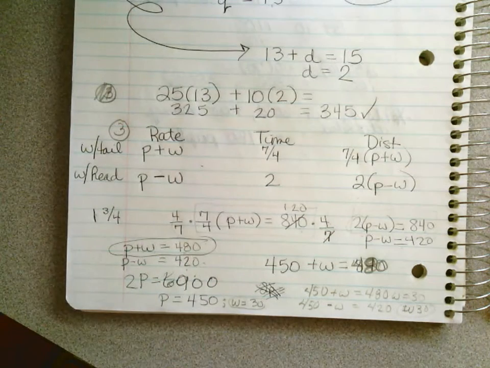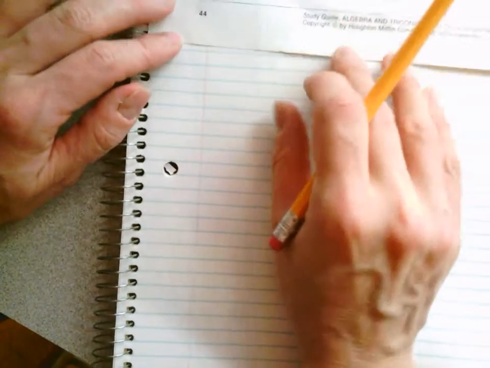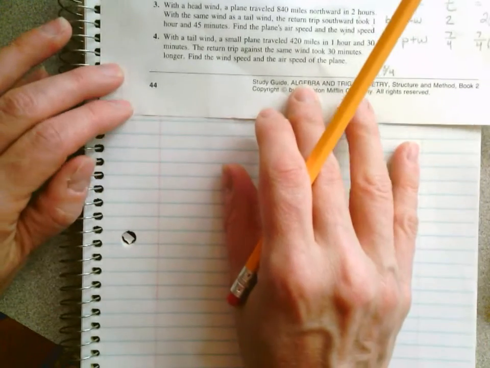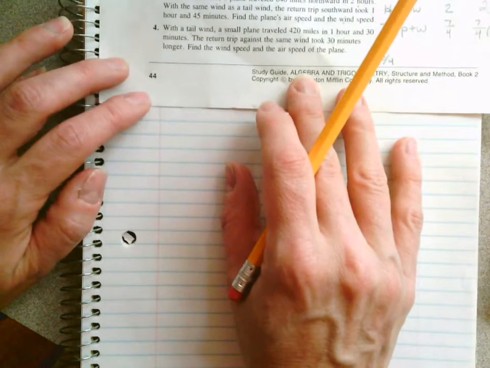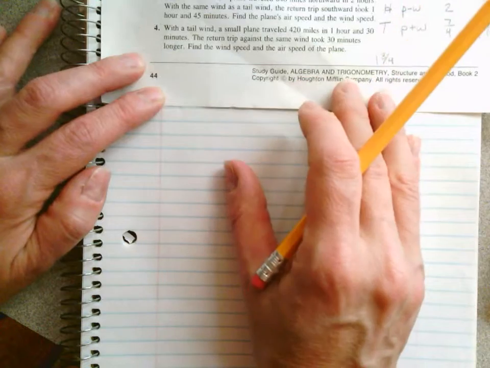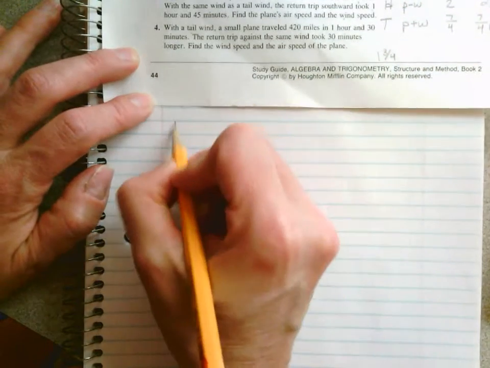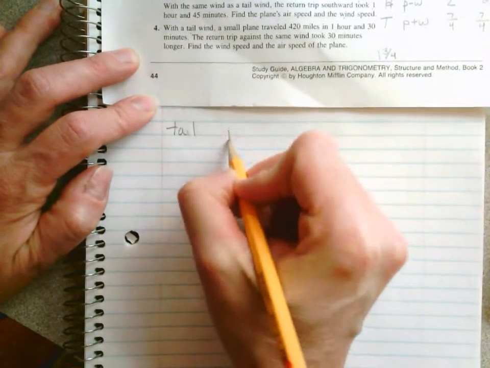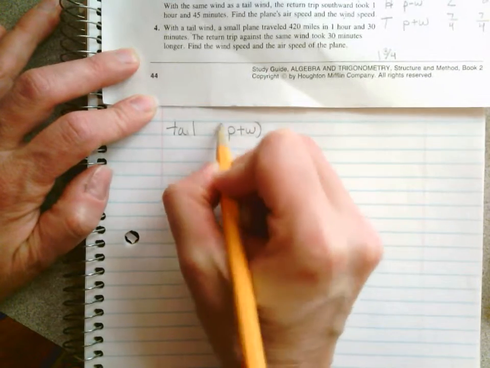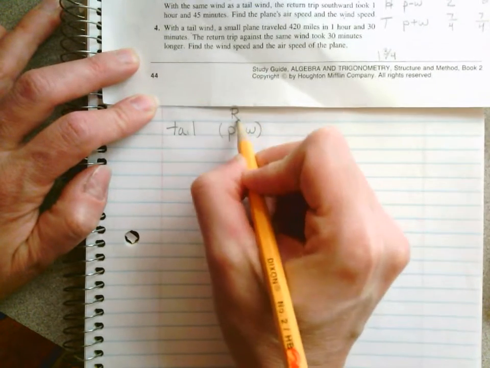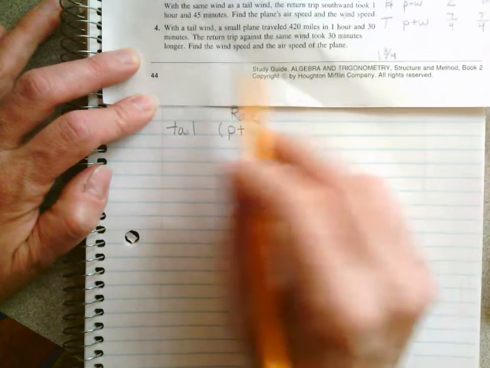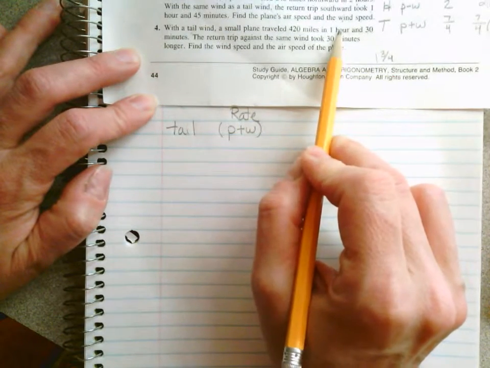Last one, number 4. With a tailwind, a small plane traveled 420 miles in 1 hour, 30 minutes. So tailwinds is the P plus W rate. In 1.5 hours.